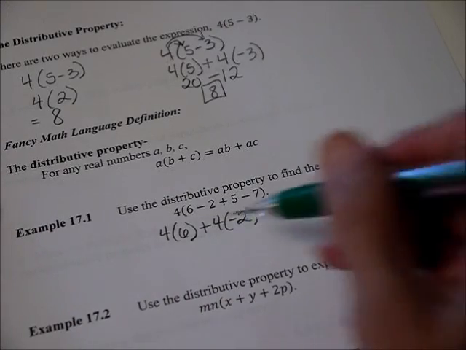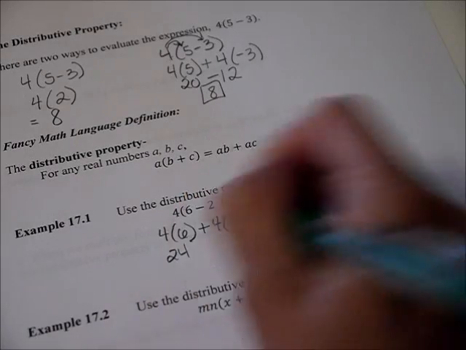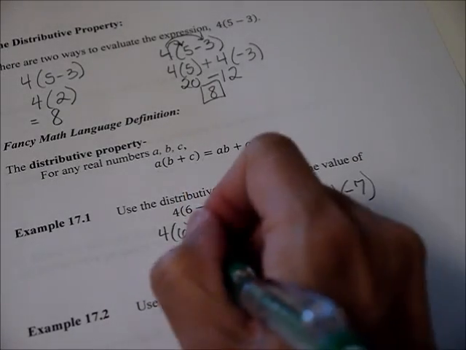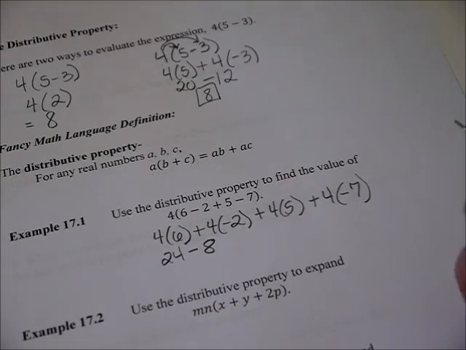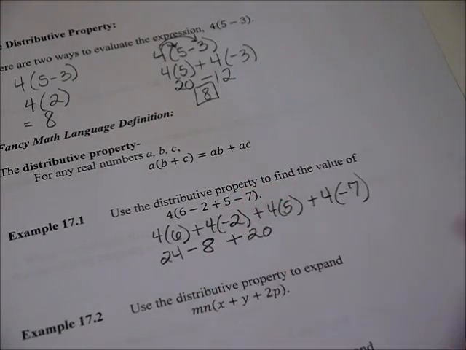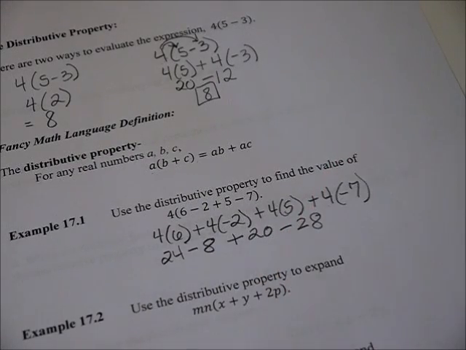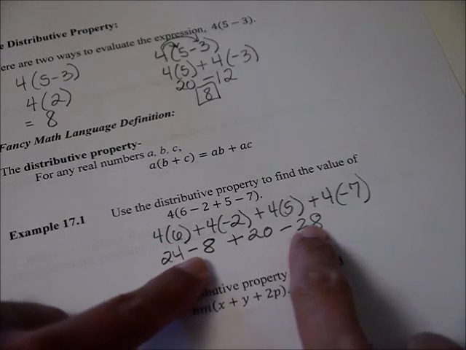Okay, and now we'll take care of each of those multiplications. Okay, this is 24. This is -8, right? So we can just write -8. For those of you who might still be struggling with that idea, you don't need to write plus -8. Okay, this is 20. Okay, and then this is -28. And again, I like to see my negatives. They're right there, and my positives.